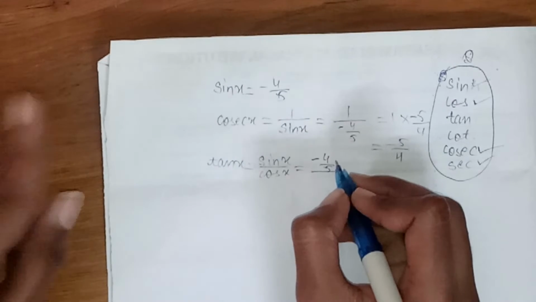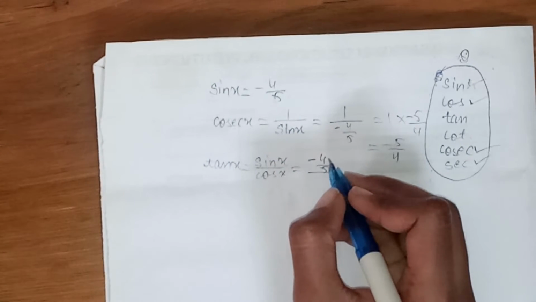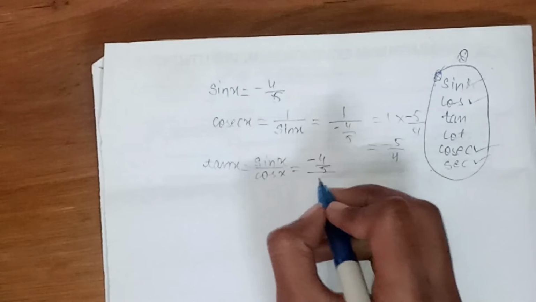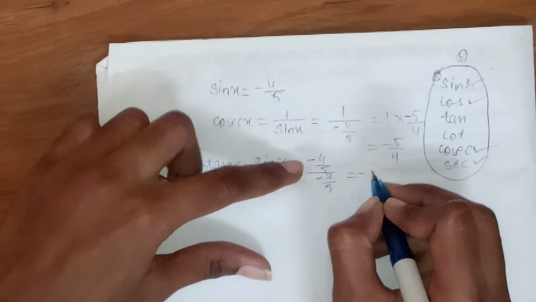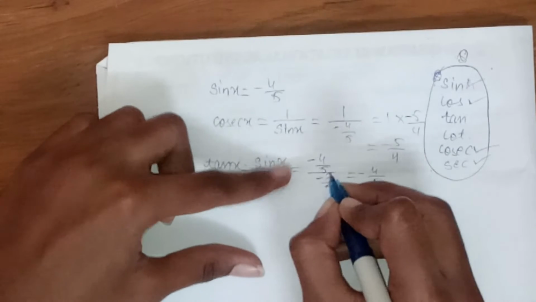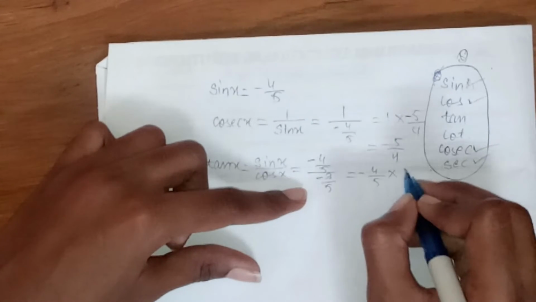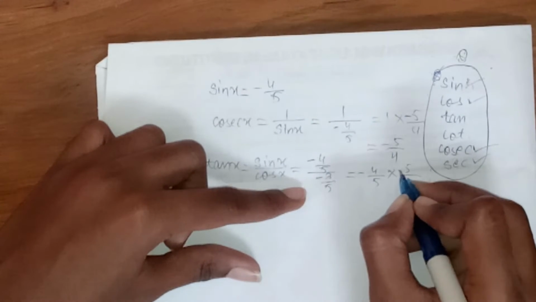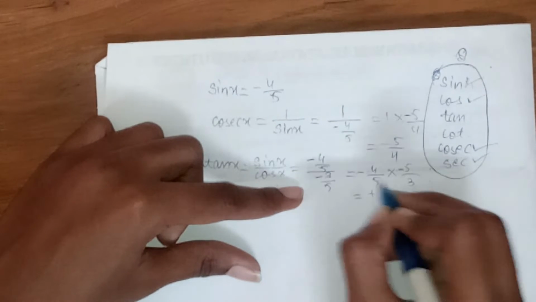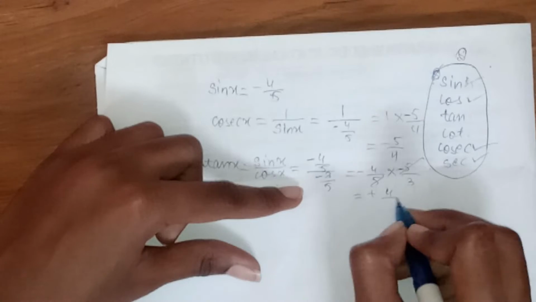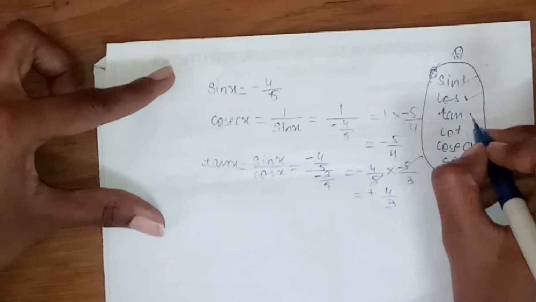And the value of cos they have given in the question only, that is minus 3 by 5. So when we do like this, minus 4 by 5 is as it is, and divide becomes the reciprocal of 3 by 5, 5 by 3. And minus into minus is plus, 5 cancels. 4 by 3. So we got the value of tan also.